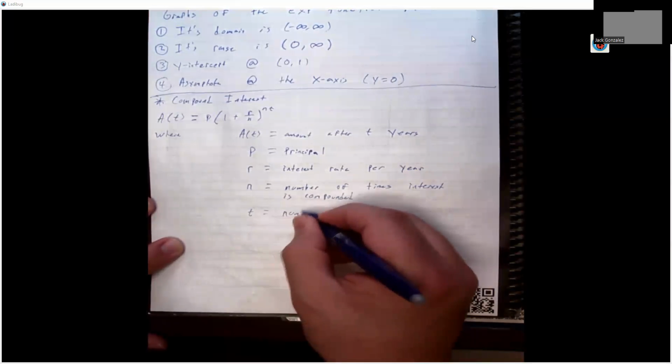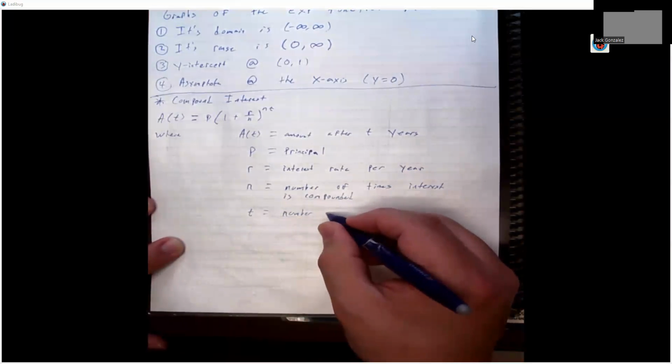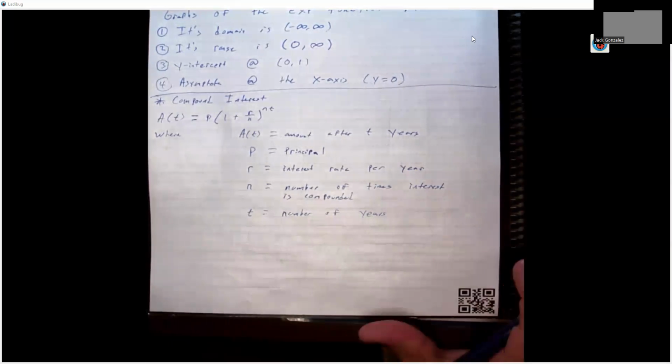T, of course, is just the number of years. Again, it must be in years. Do not use this formula with days or months. You need to convert.